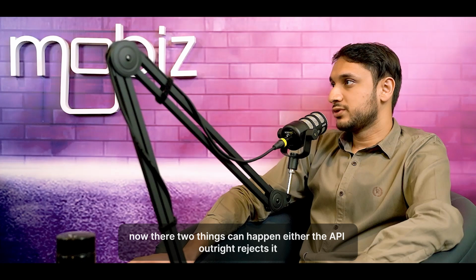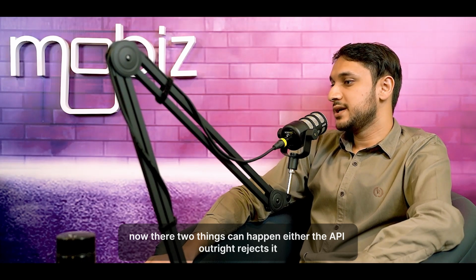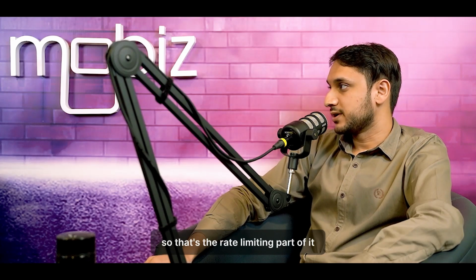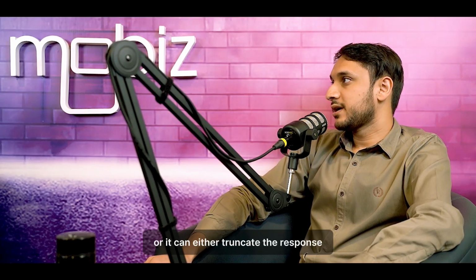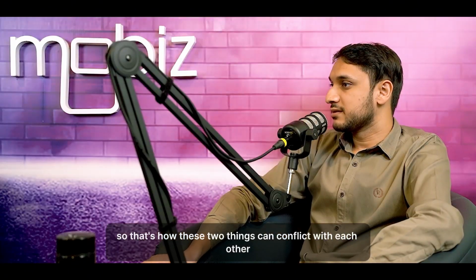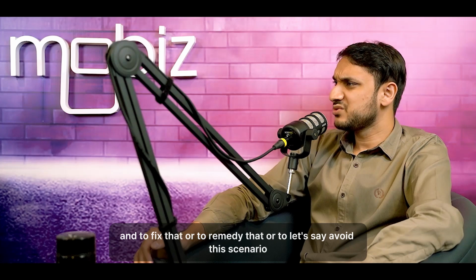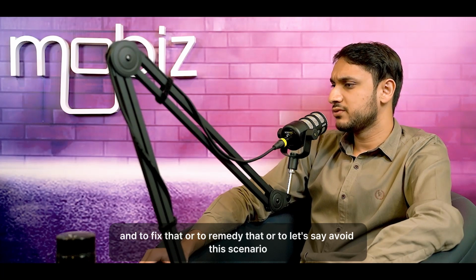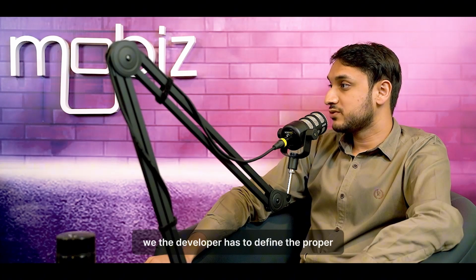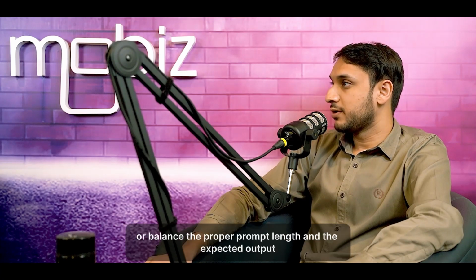Now, two things can happen. Either the API outright rejects it, so that's the rate limiting part of it, or it can truncate the response, which might not be to the satisfaction of the user. So that's how these two things can conflict with each other. And to remedy that, or to avoid this scenario, the developer has to define the proper prompt length and balance it with the expected output.